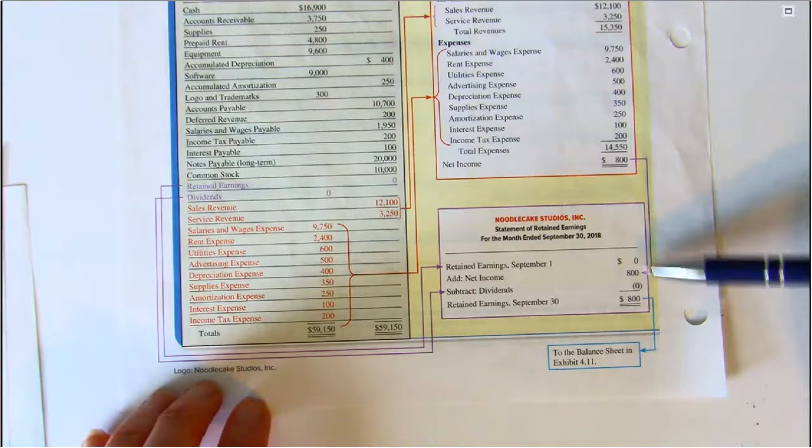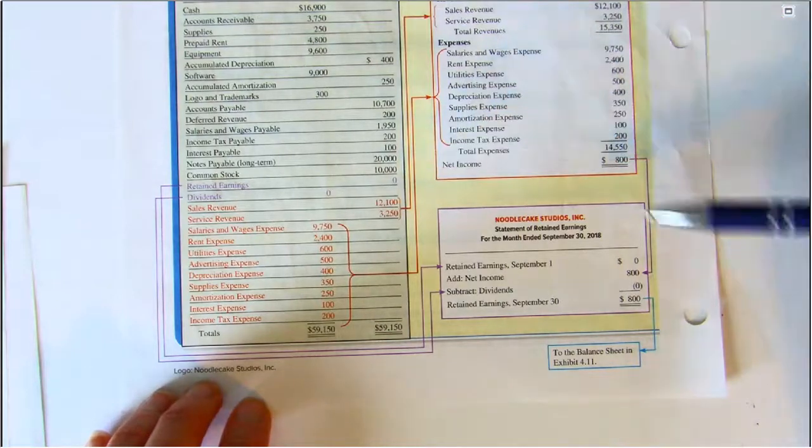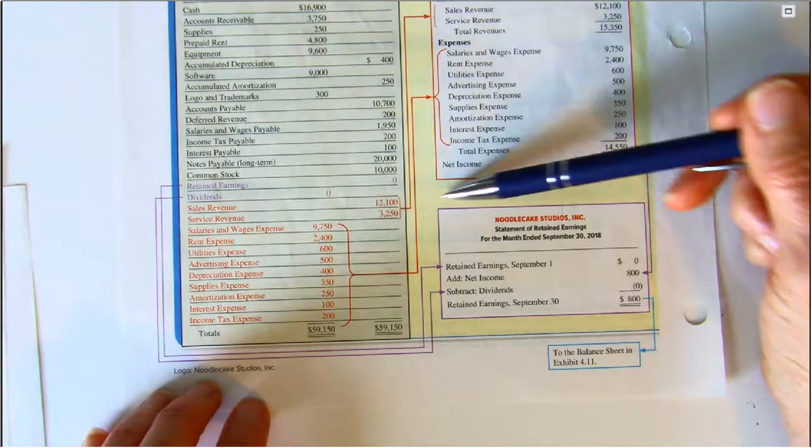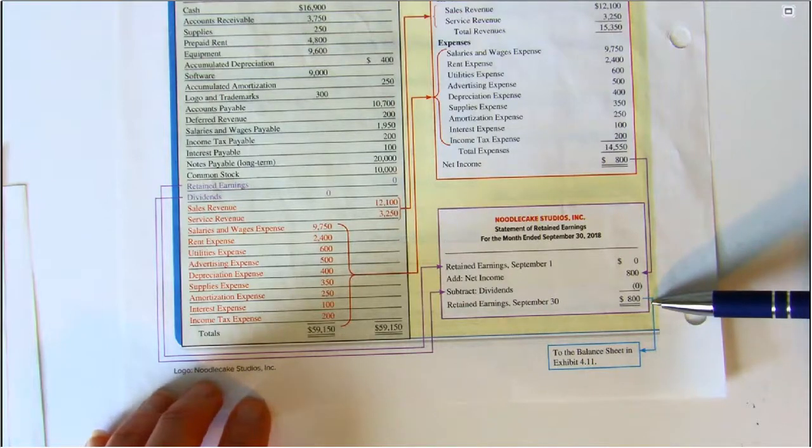And then we subtract out any earnings that we distributed to stockholders. And we have no dividends. We can check that on our adjusted trial balance. We have no dividends to subtract. So our ending balance in the statement of retained earnings is $800.